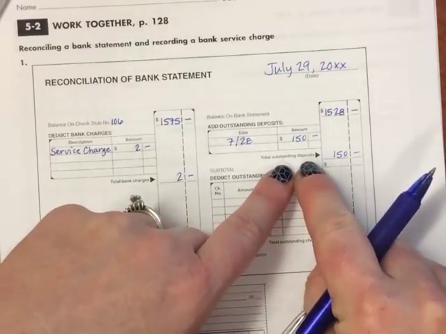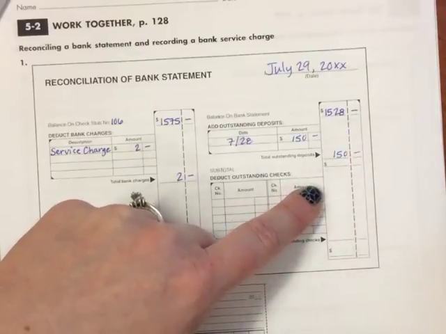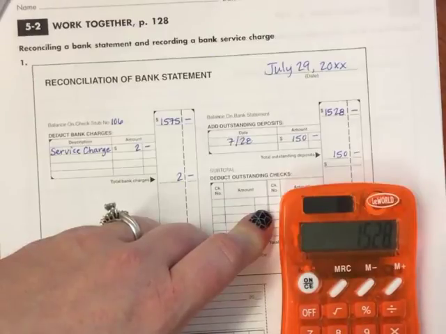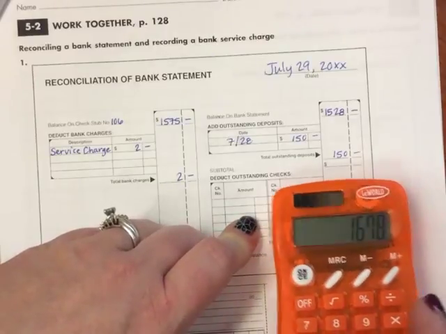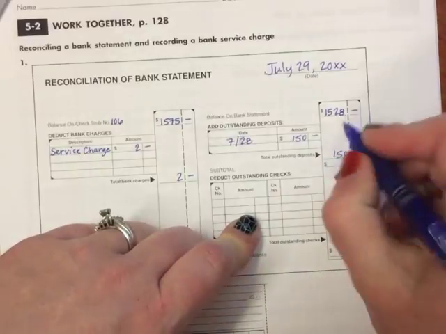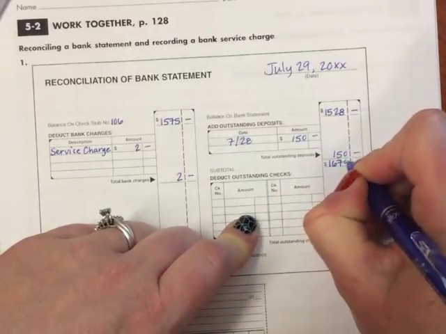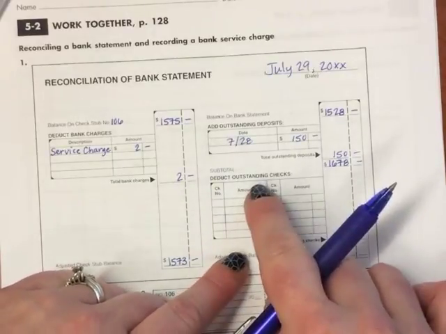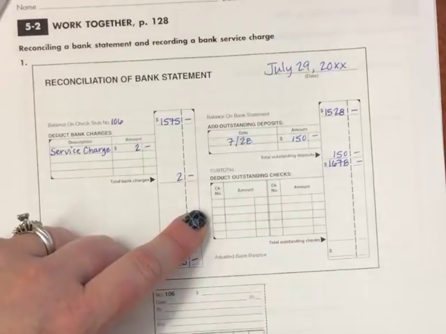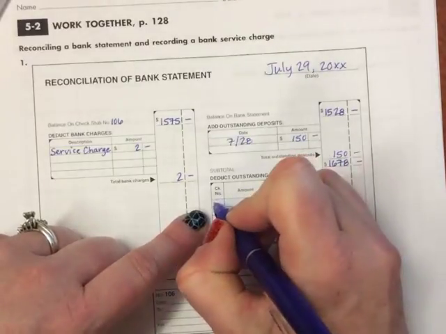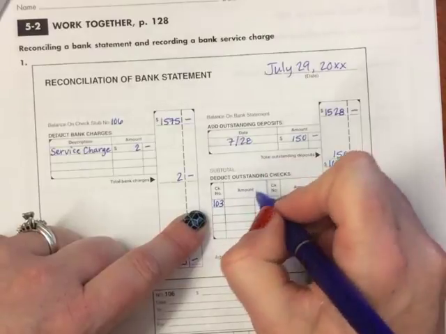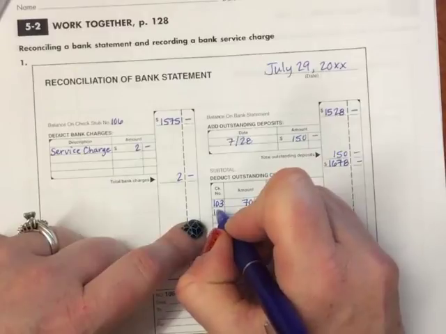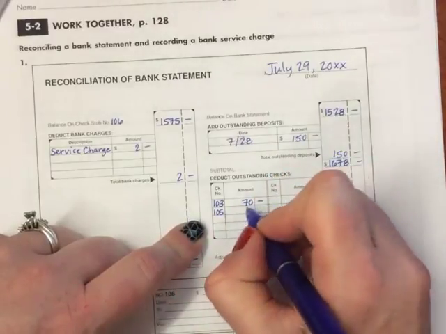Now a deposit is going to increase the number, so I'm going to add those two numbers together. So I start with $1,528 plus $150, and I get $1,678. Okay, that's my subtotal at this point. Now it says we're going to deduct outstanding checks. We're given 2 outstanding checks. We have check number 103 for $70, and we have check number 105 for $35.